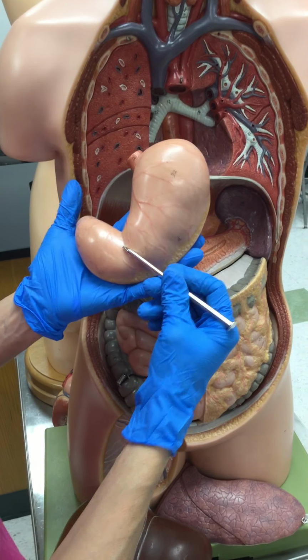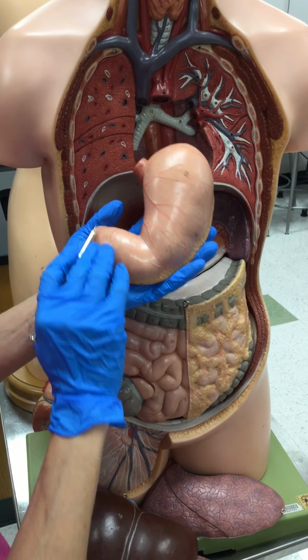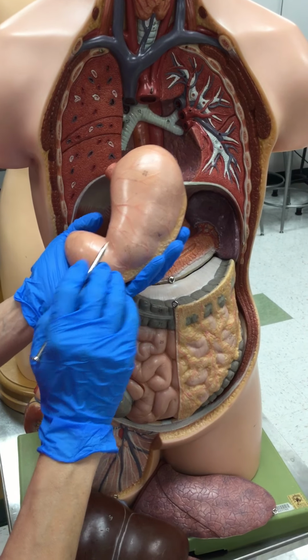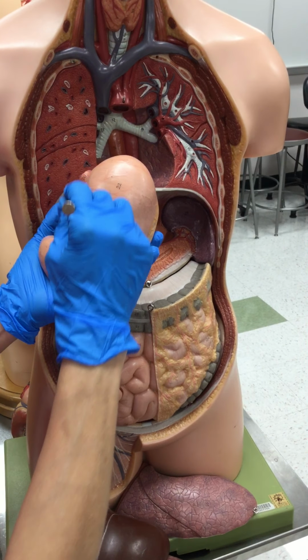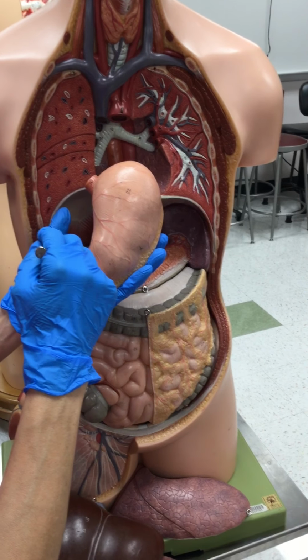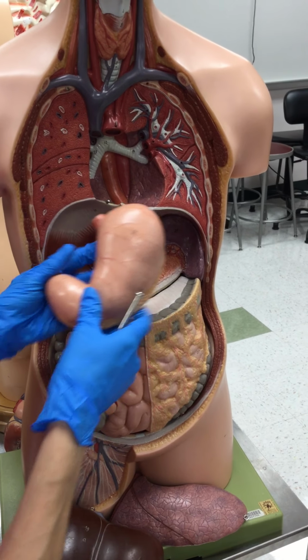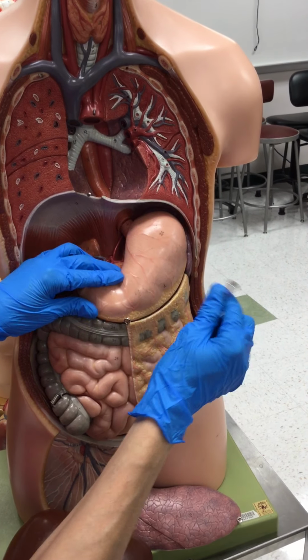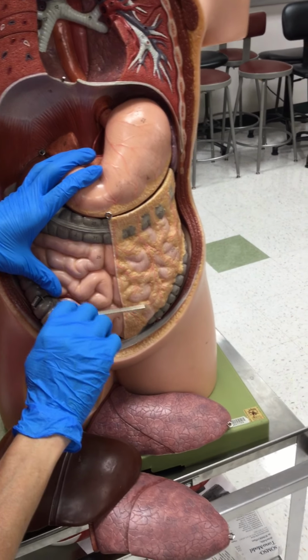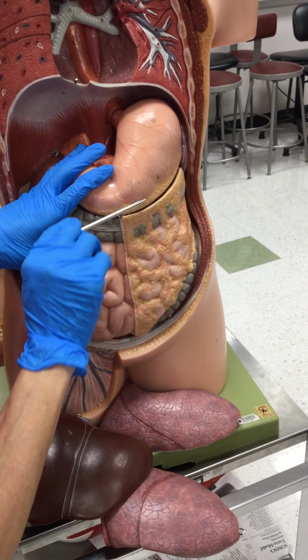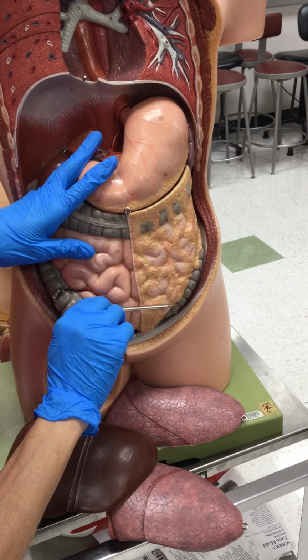This will be the body, and then this will be the pyloric canal. Now this stomach has a J shape with two major curvatures. This will be the lesser curvature, and this is the greater curvature. Attached to the greater curvature, we have this apron-like structure that is filled with fat. This is called the greater omentum.